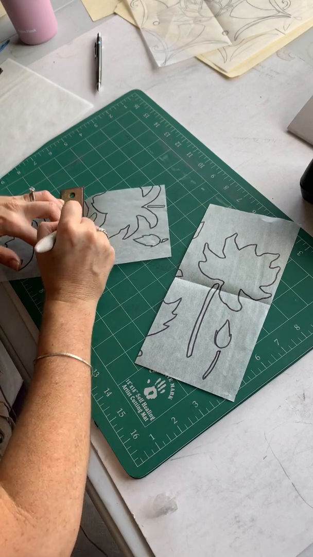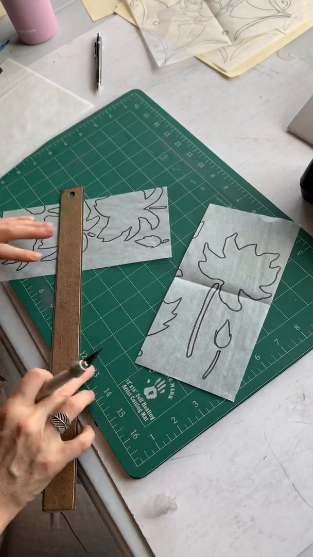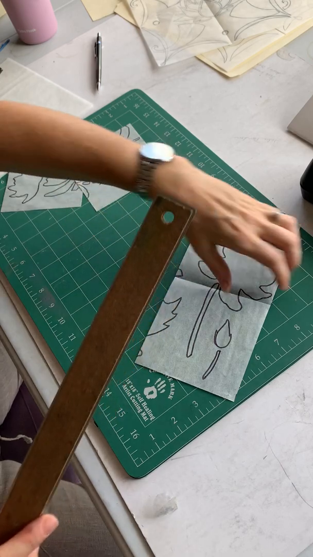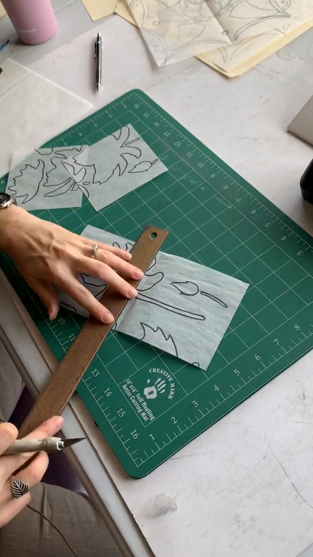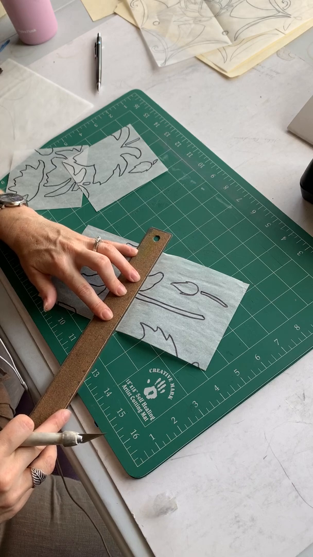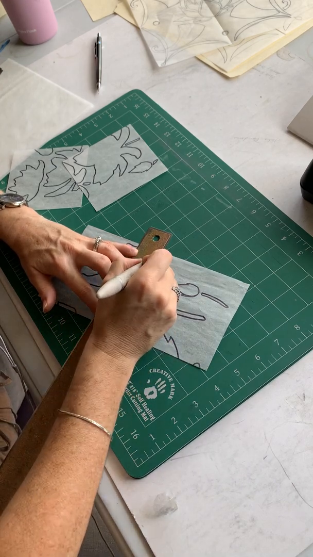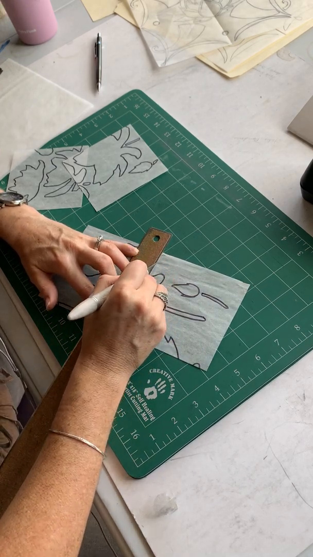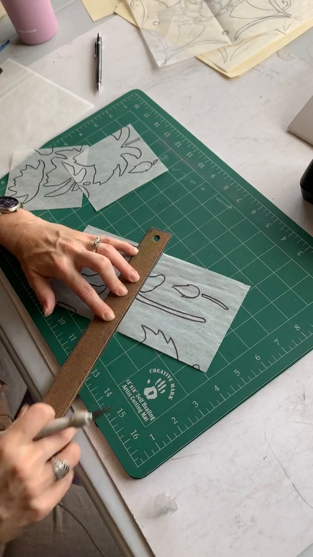You're probably wondering, why am I doing this? Well, this is going to allow me to get elements shifted to get the repeating pattern. So careful cutting these out.